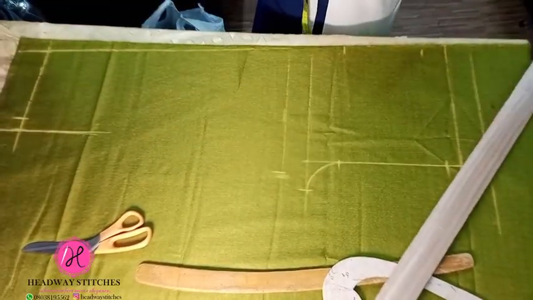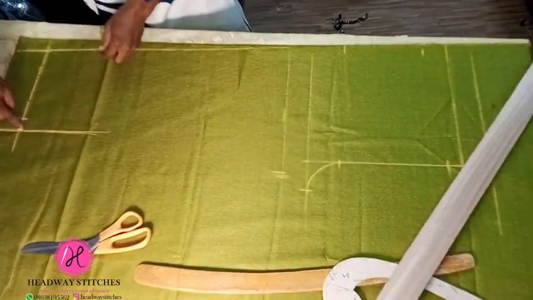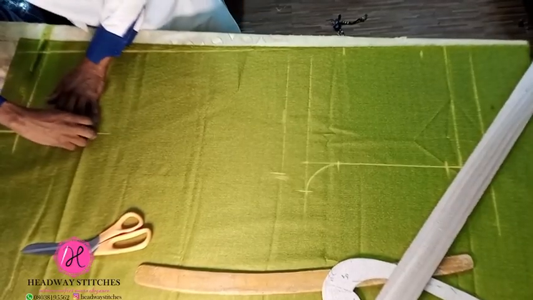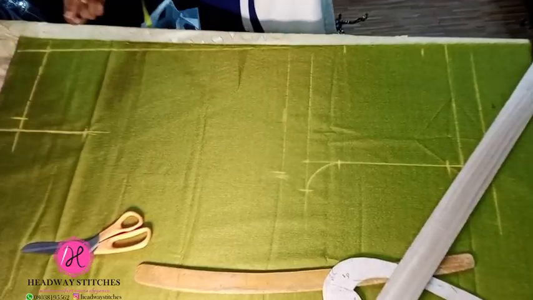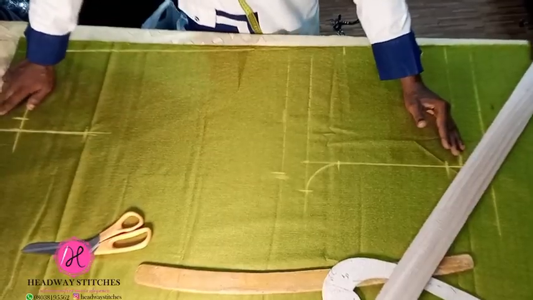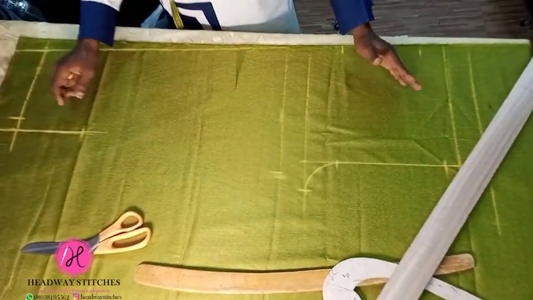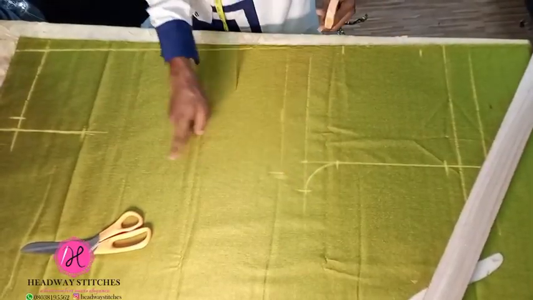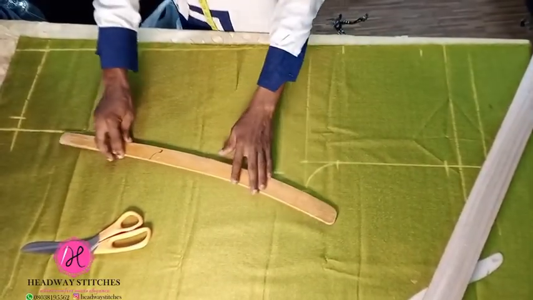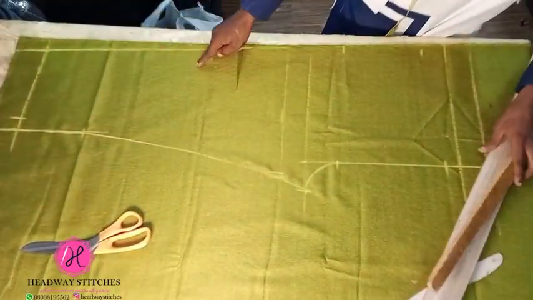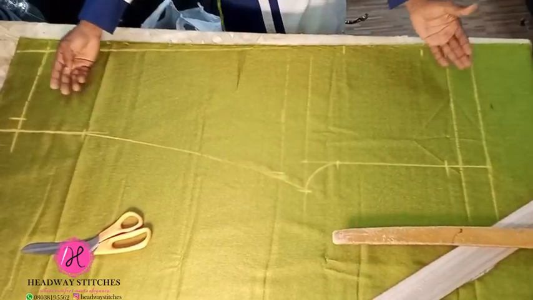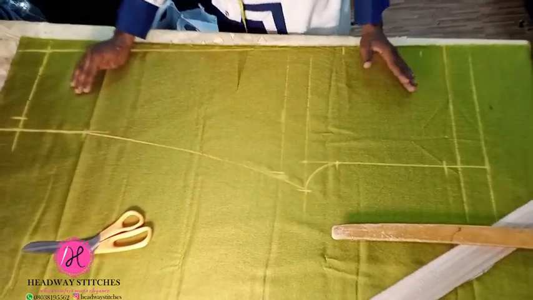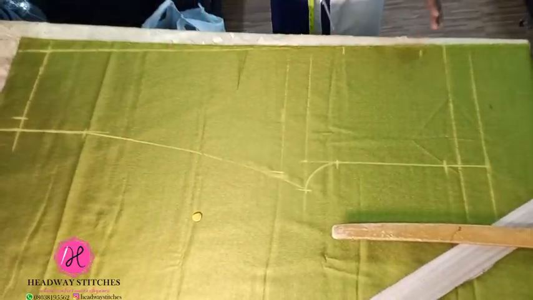So now what you are going to do is this. From this point, come up by 6 inches or 5 inches, depending on how lengthy your trouser is. So if your trouser is short, you can use 5 inches. So now you will connect this point and this point. You connect them together, and you are done. So the next thing is just to cut it out. Please don't go anywhere. You have to watch how we cut the back side of the trouser, so that you will always have perfect results.